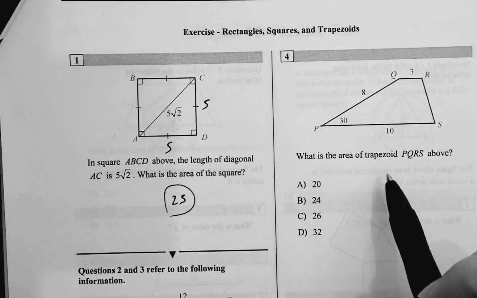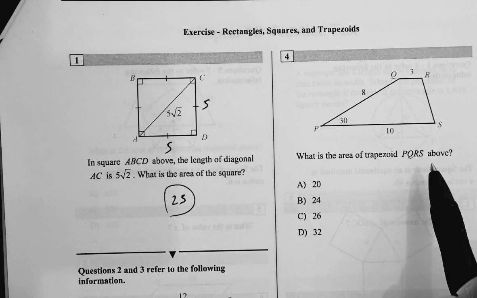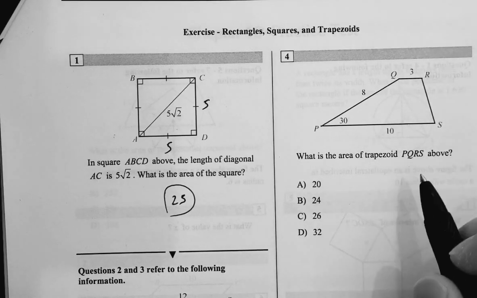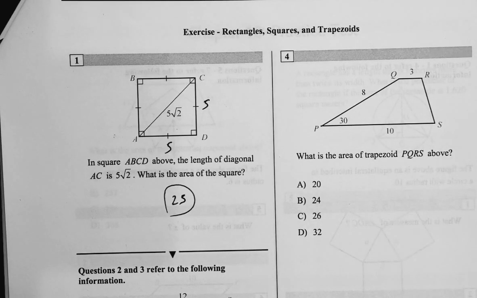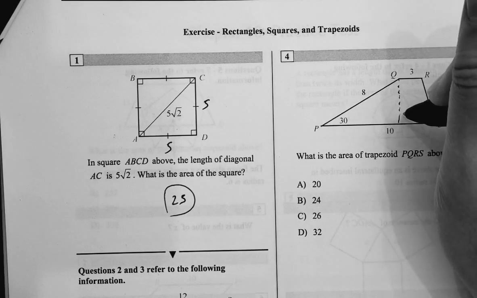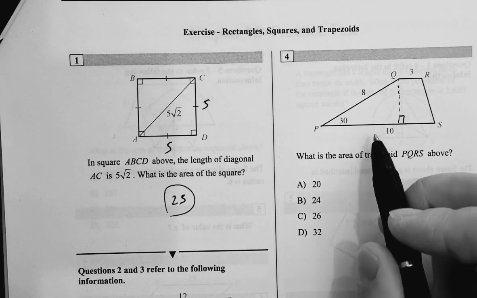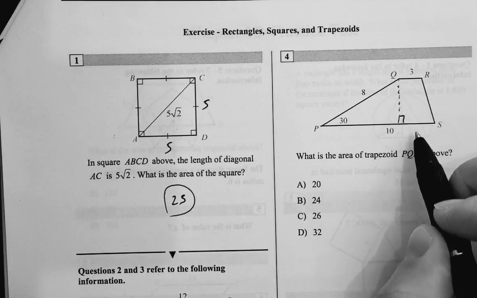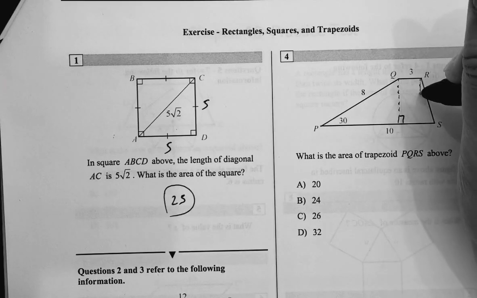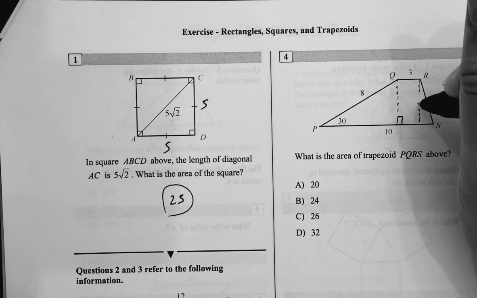Okay, what is the area of the trapezoid PQRS above? How do we find area of the trapezoid? Average of the bases times the height. Do we know the height of this? We can get it. So we draw the height. So this length is 3. This length is 10. So maybe, okay.